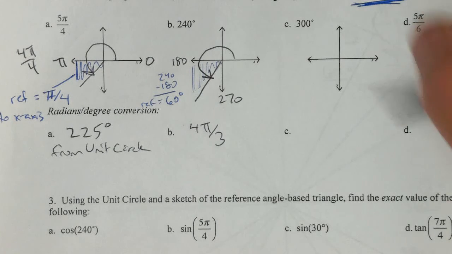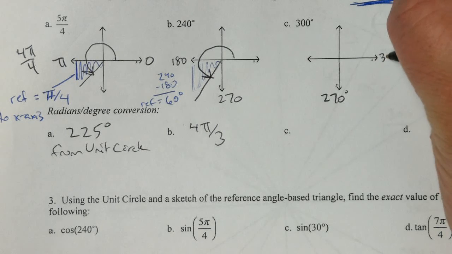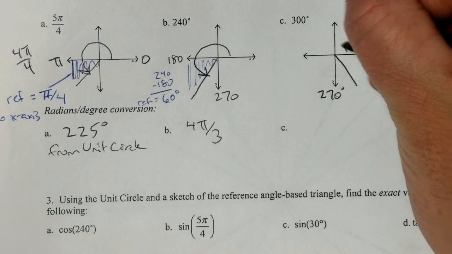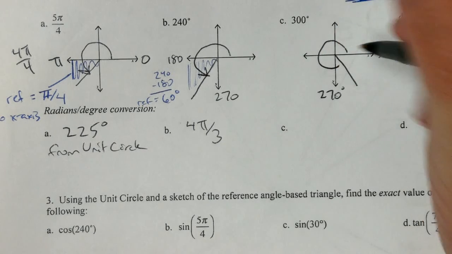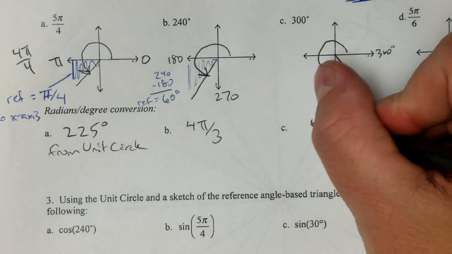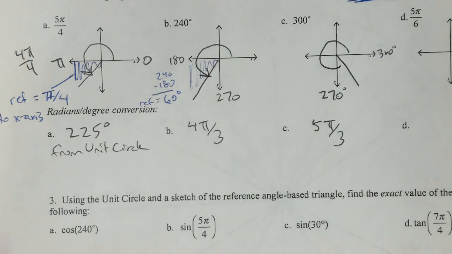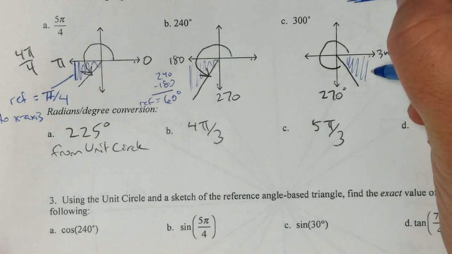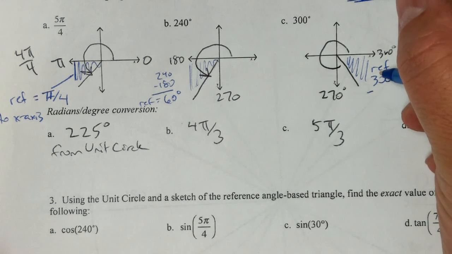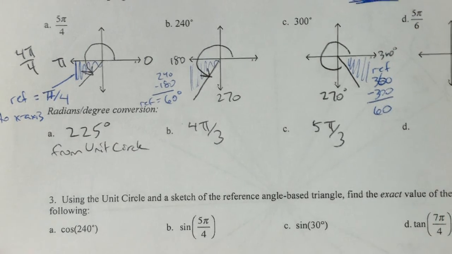Okay, then 300 degrees. Well, this is where 270 is. This is where 360 is. So 300 would be around here, going around like that. If you look at your unit circle, the conversion on that would be 5 pi over 3. And your reference is 360 minus 300, which is 60 degrees.